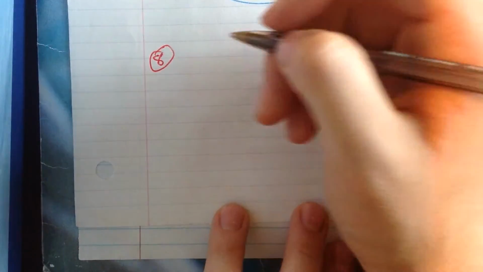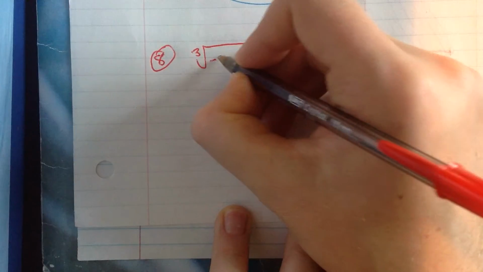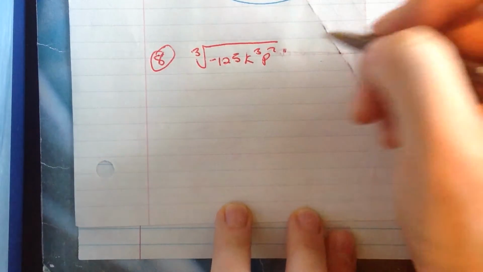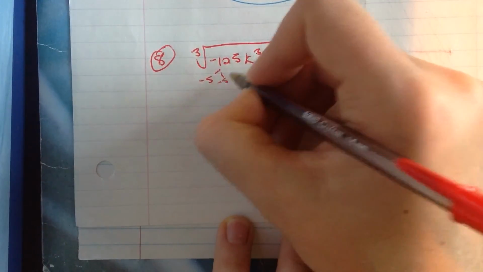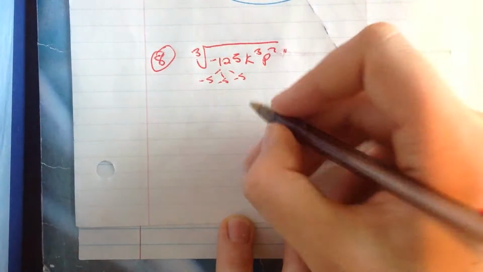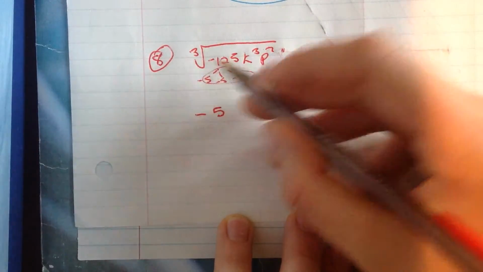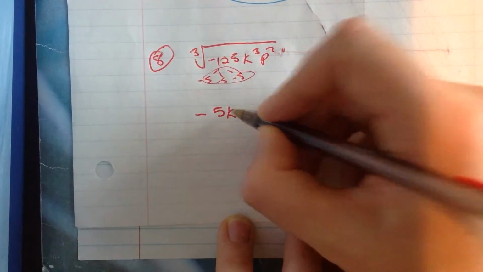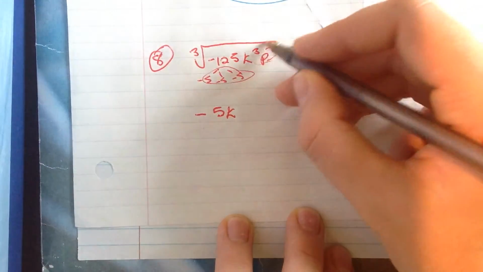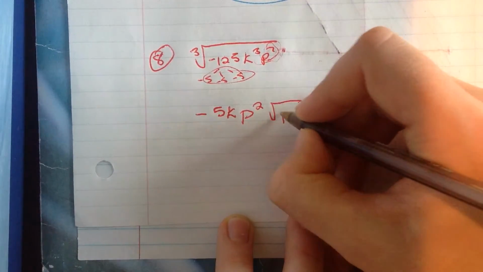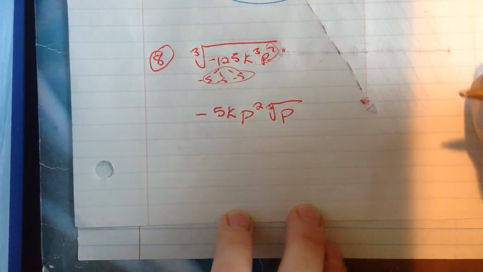Trying another example. So say for example that I'm given the cube root of negative 125 k to the 3rd p to the 7th. This is negative 5 times negative 5 times negative 5. So I can pull one negative 5 out. That takes out the entire number. 3 k's takes 3 to pull 1 out, so 1 gets to come out. Uses all of them. How many sets of 3's can I make out of 7? I can make 2 sets that will use 6 of them, but it leaves 1 p inside.